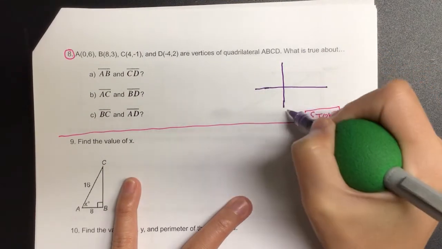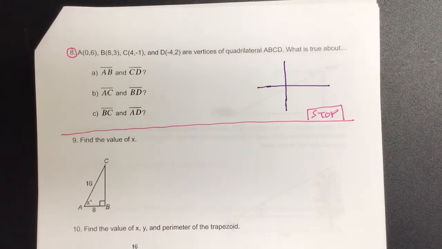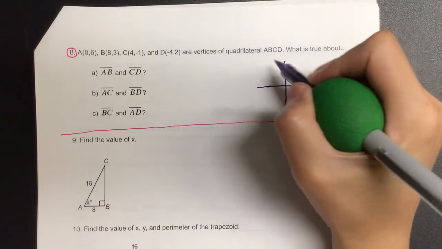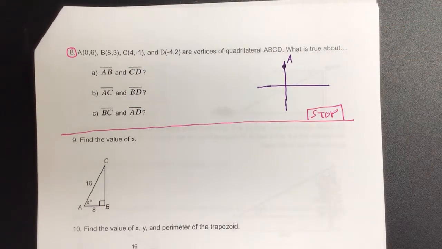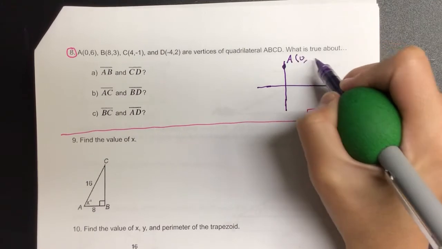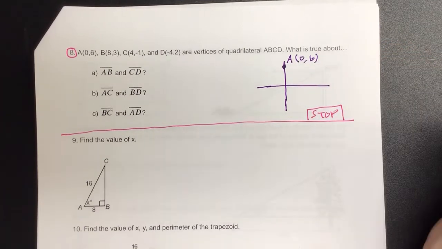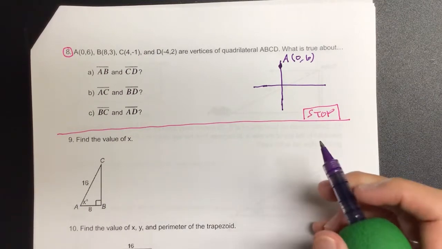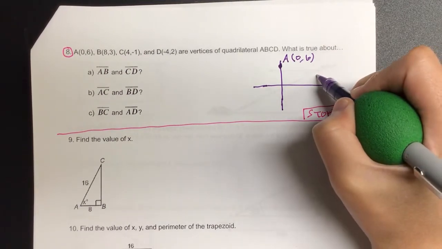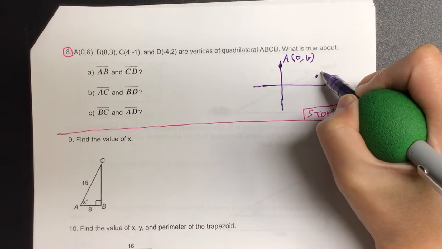It could be all over. So let's see. The first one is going to be at (0,6). I'm just going to kind of pinpoint where (0,6) might look like. So (0,6). Hey, whoever chose this one, good one. Very good one. So B is at (8,3). And I'm only approximating. This-ish looks like 3.